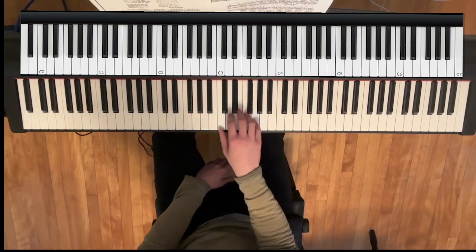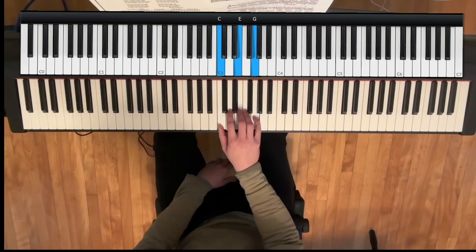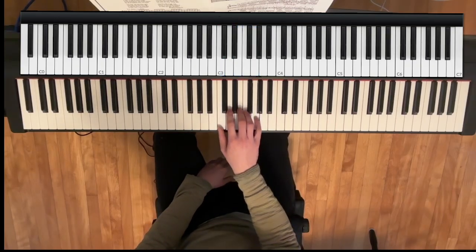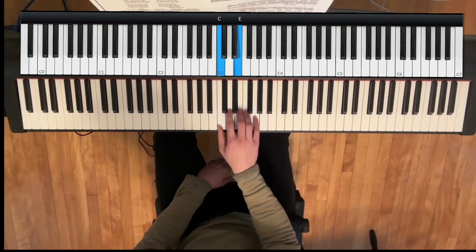You can also just play a triad and do the same thing. Try to bring out the bottom note. Then try to bring out the middle note. Then try to bring out the top note.